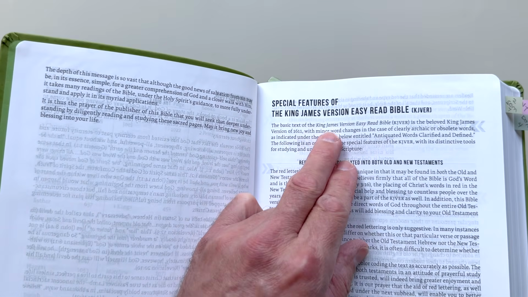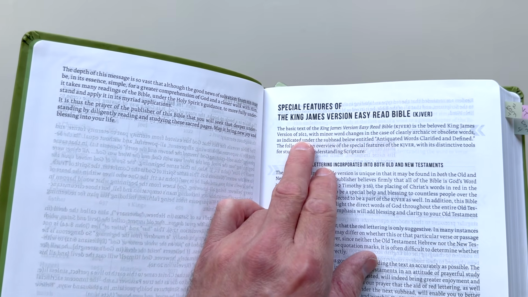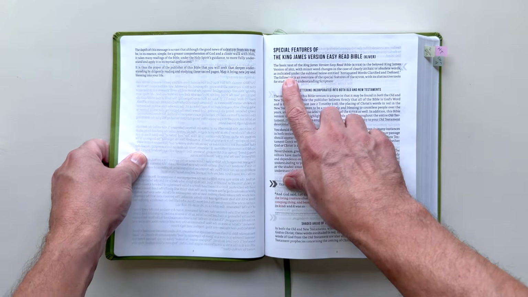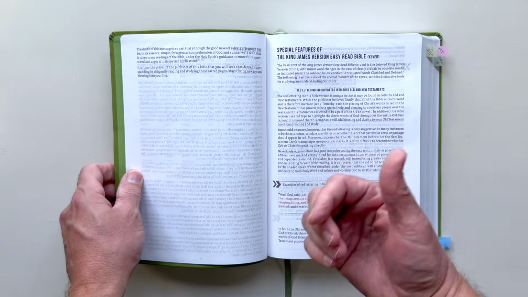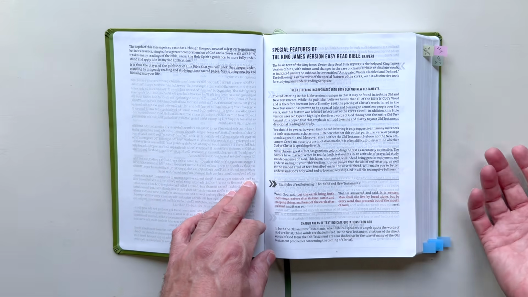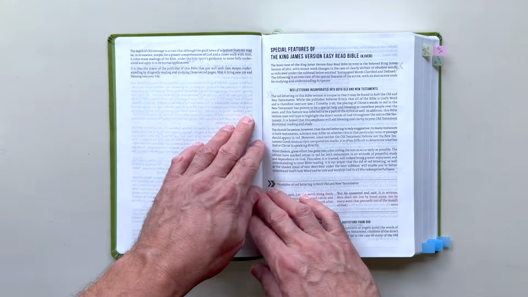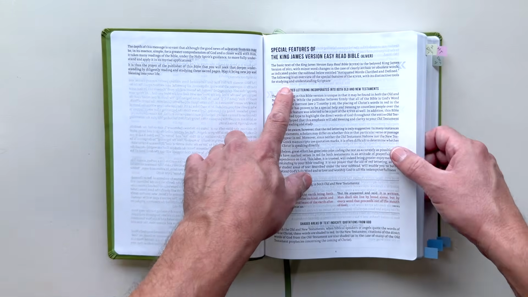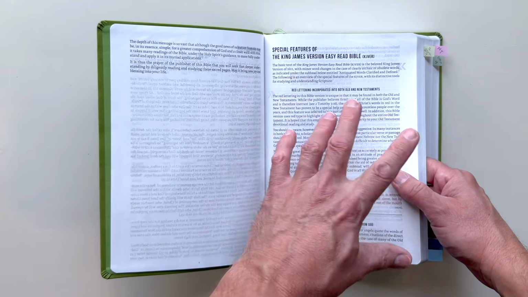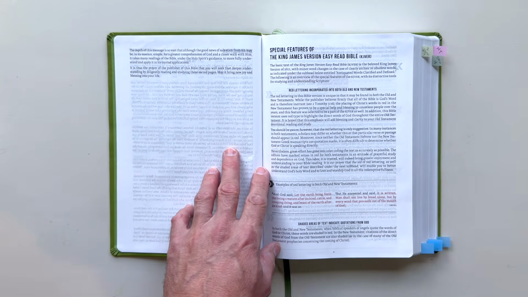The basic text of the King James Version, Easy Read Bible, is the beloved King James Version of 1611 with minor word changes. So I just wanted to show you that is in the Easy Read. When we get to the end of the video and I point out some of the reasons that this is not 1611, that's why. That's one of the claims they make. I'm not sure exactly what they mean by that claim, but I'll discuss that at the end of the video. So if you're interested in that, you'll want to see that.